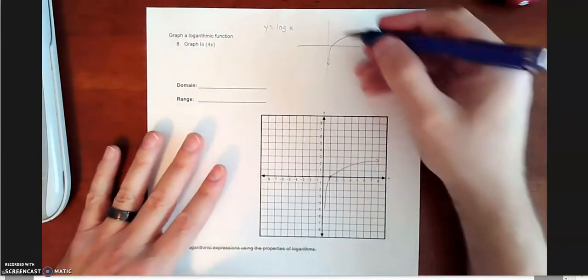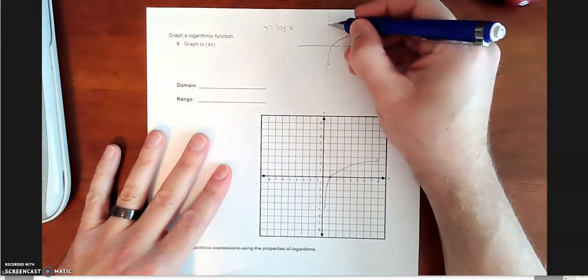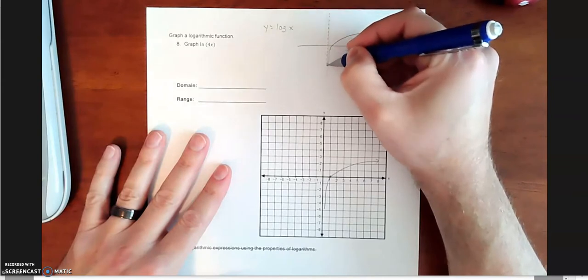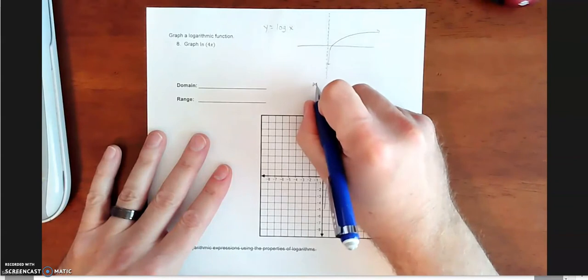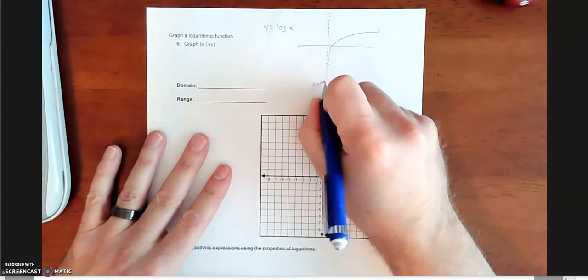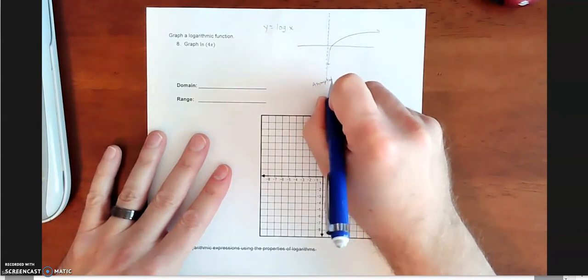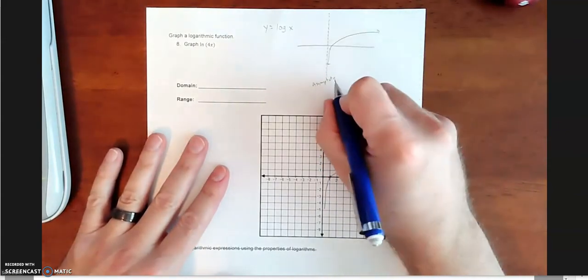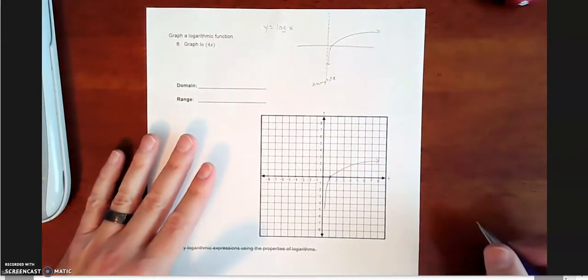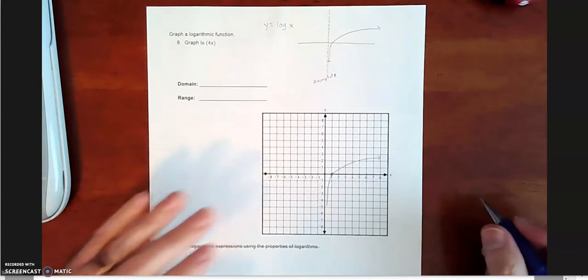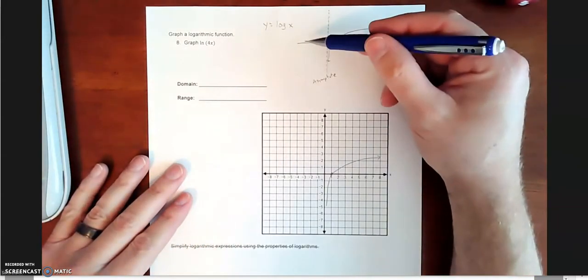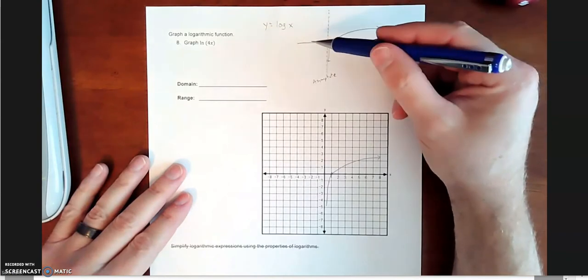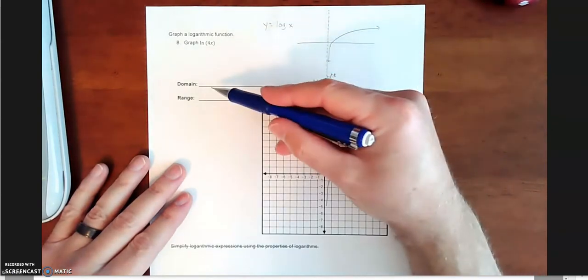What all logs have, too, is an asymptote, a vertical asymptote that hugs the y-axis. That asymptote is basically a wall. It's something that the graph approaches but never hits. Since it's a vertical line, none of the graph is on the left side, all the graph is on the right side, which means you have a domain issue.